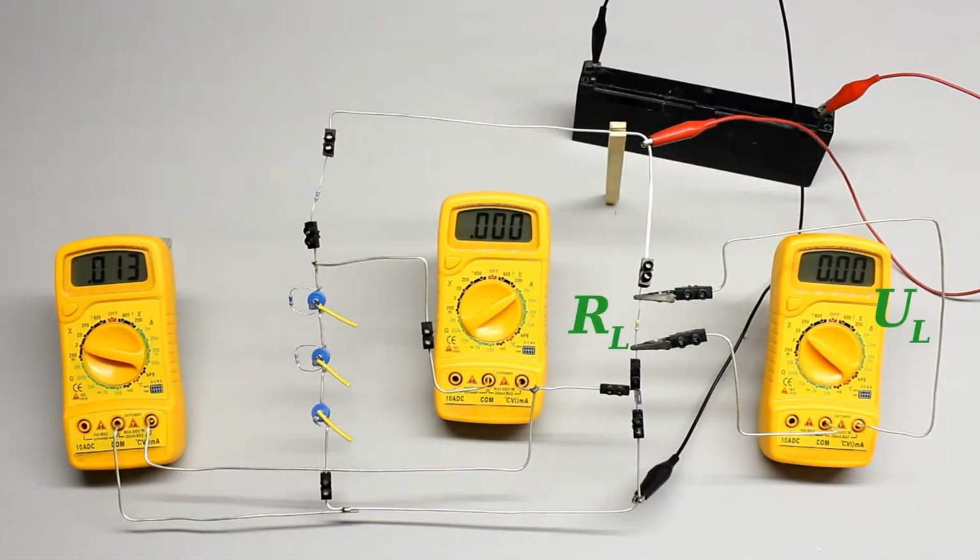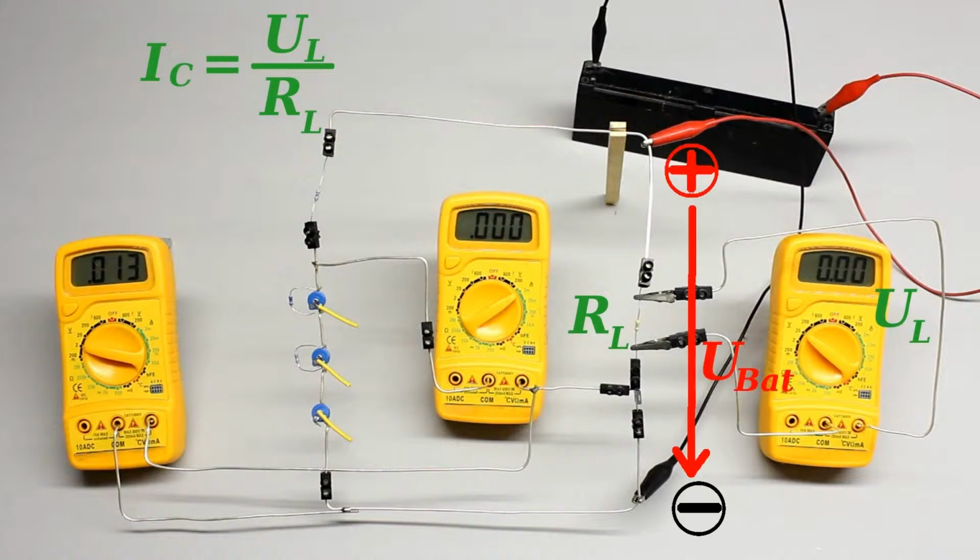The current running through the collector can be calculated with the help of the measured voltage drop at the load resistor by using Ohm's law. The collector current results in the voltage drop at the load resistor divided by the resistance value. The voltage drop at the collector can also be detected indirectly. The collector voltage results from the battery voltage minus the voltage drop at the load resistor.